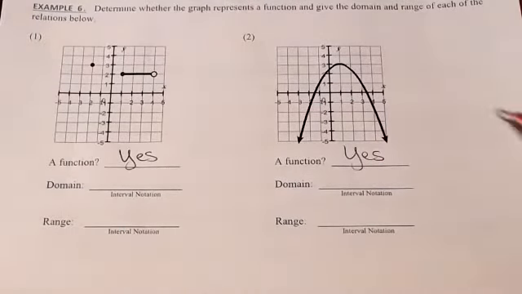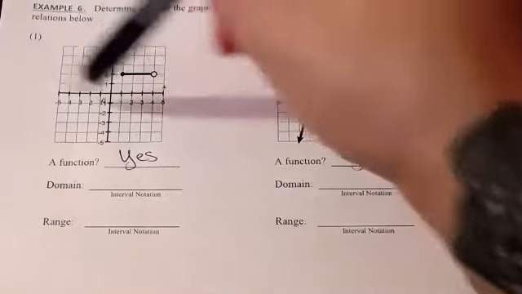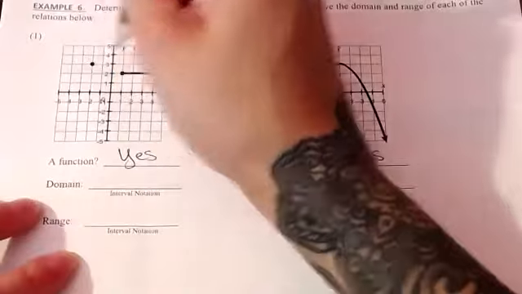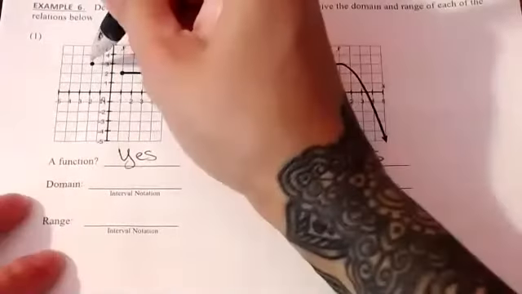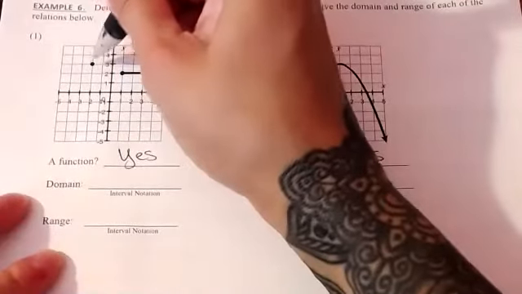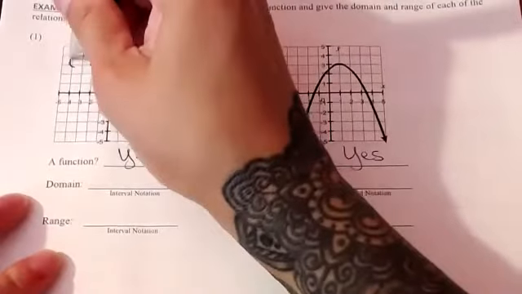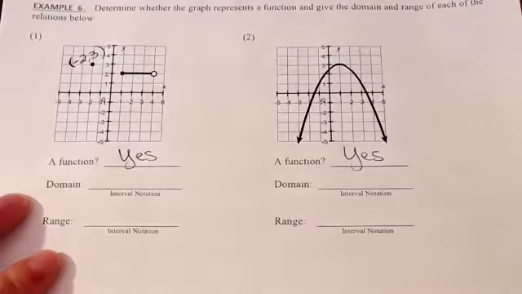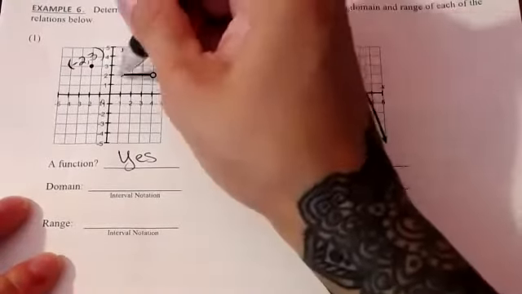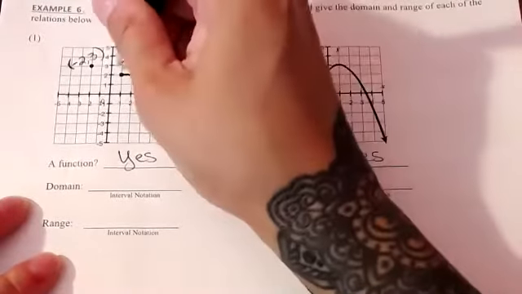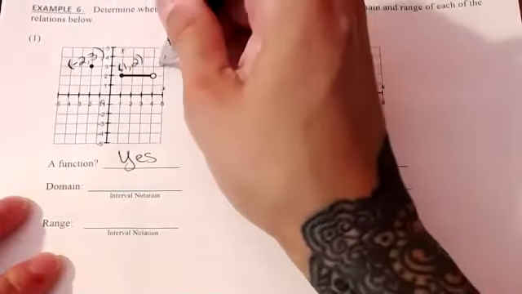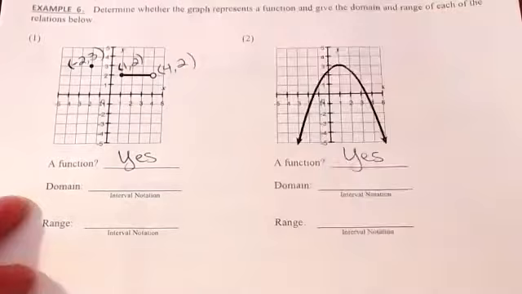Now, I think the trickiest part is identifying the domain for something like this. My advice to you all is write down your ordered pairs. So this leftmost point, this point that's just sitting by itself, the ordered pair here is going to be -2, 3. When we look at this line segment, our leftmost point is going to be 1, 2, and our rightmost point is going to be 4, 2.